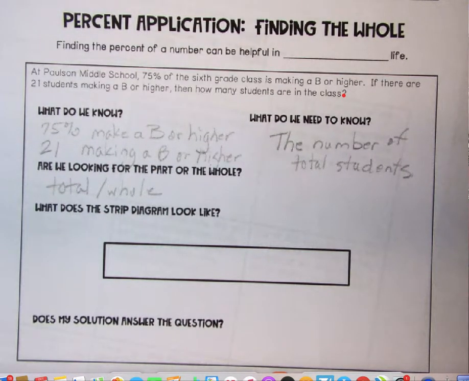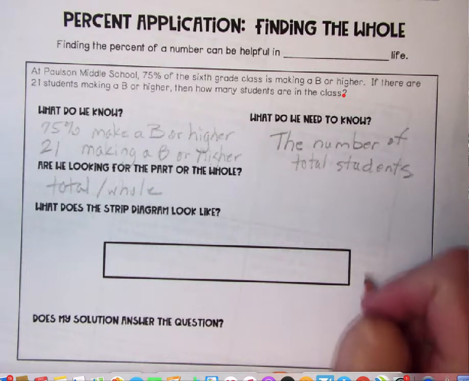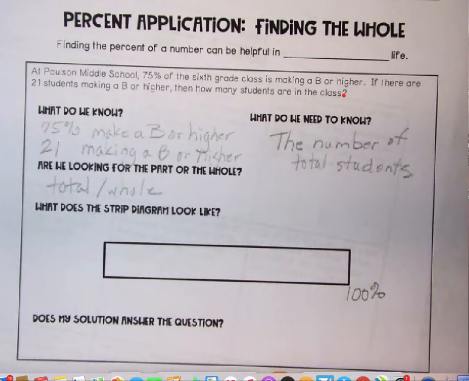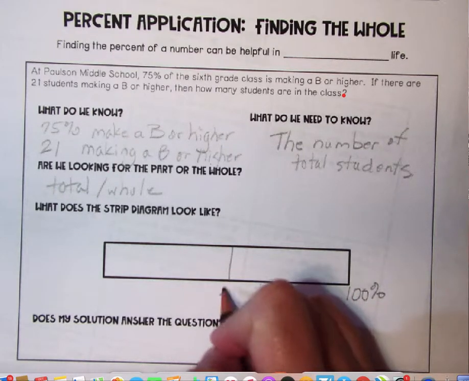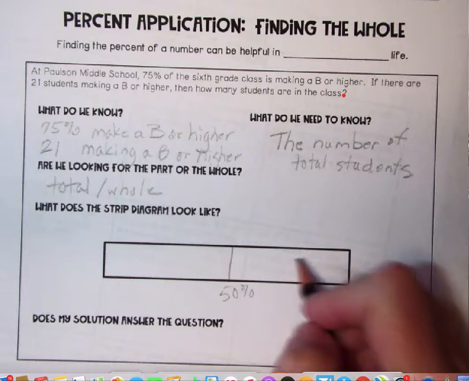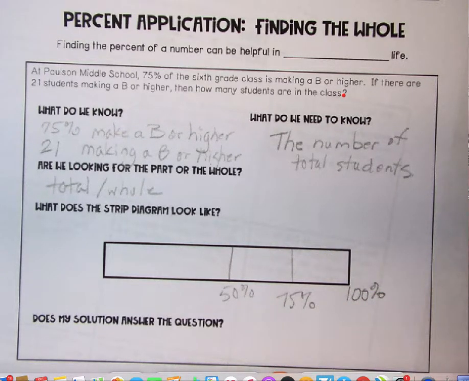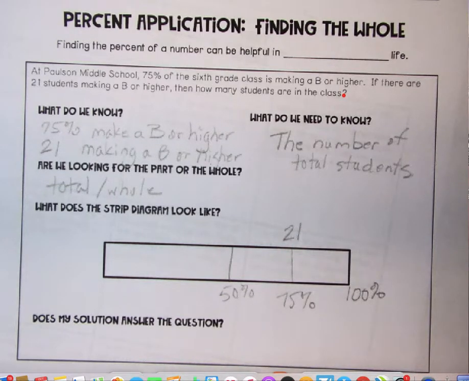So here's what my strip model or my tape diagram is going to look like. I'm going to go ahead and put my 100% just like I did yesterday. Okay? And we know that 50% is about halfway. 75% is right there. So 21 goes right there. Well, what is my X?